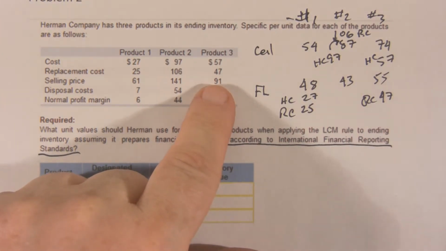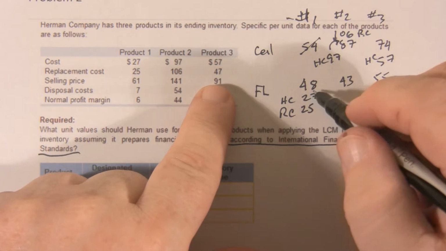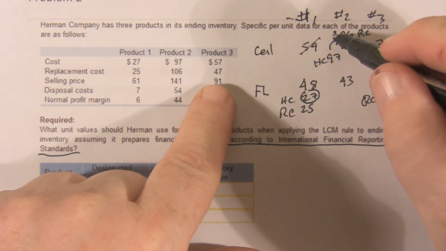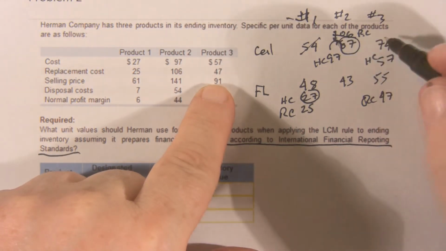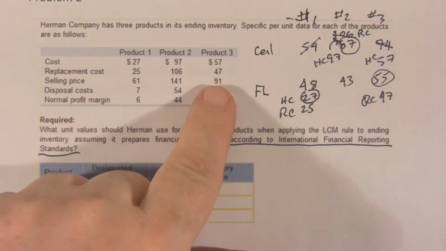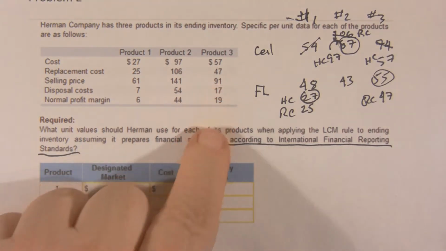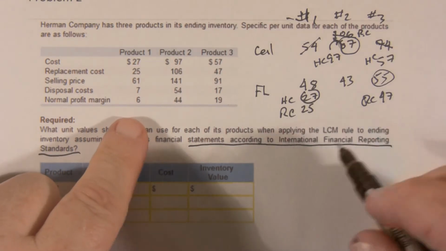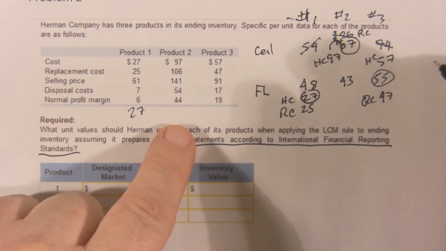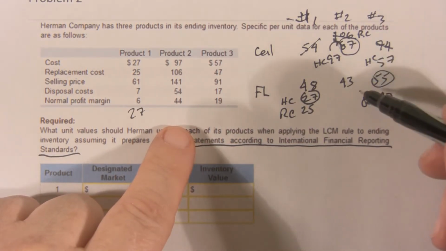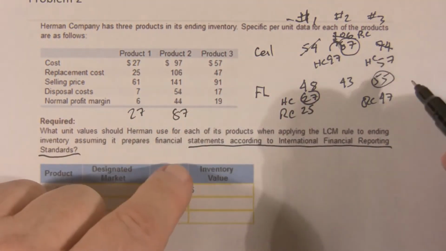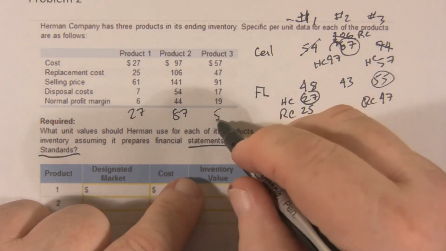Now, under U.S. GAAP, we would cross out the top and choose the middle. Cross out the top and choose the middle. Cross out the top and choose the middle. So under U.S. GAAP, the lower of cost or market for product 1 would be 27. For product 2, it would be 87. And for product 3, it would be 55.